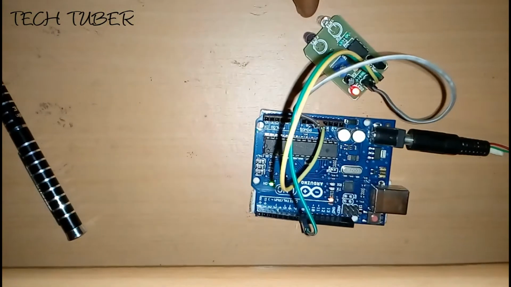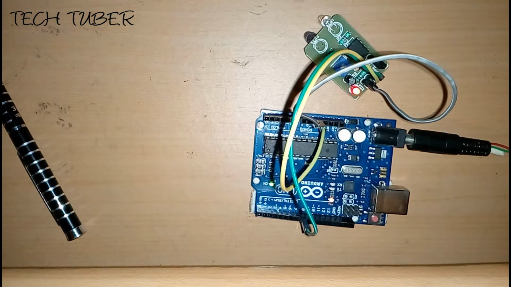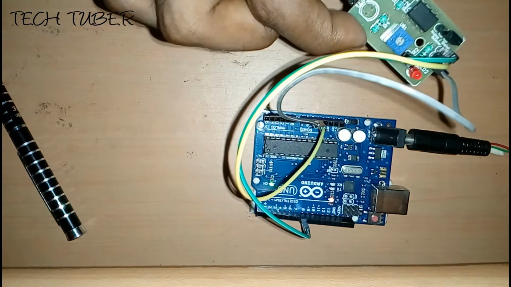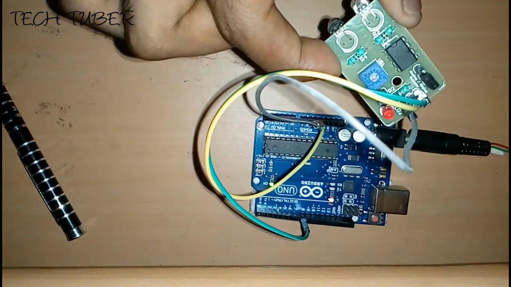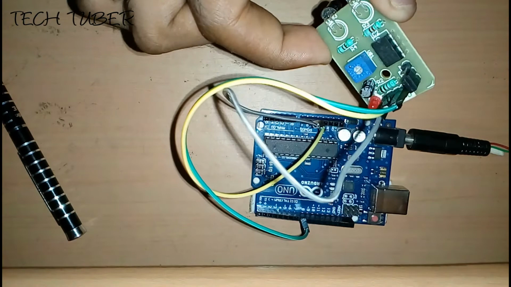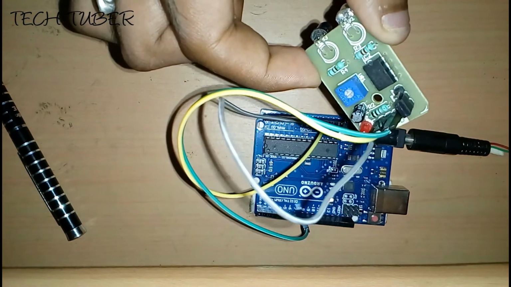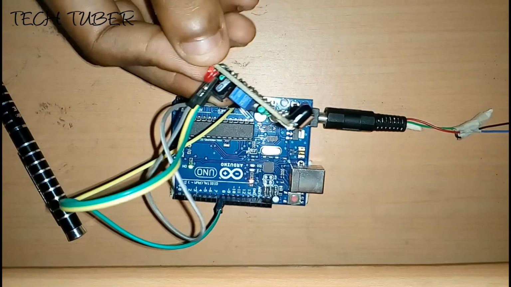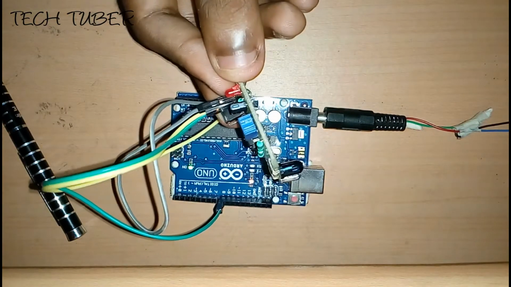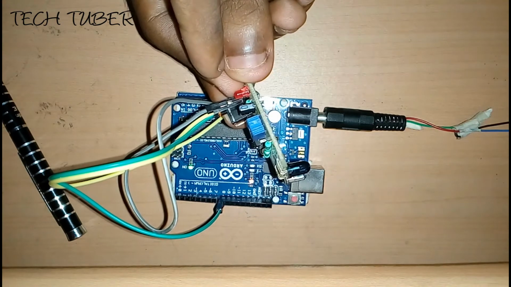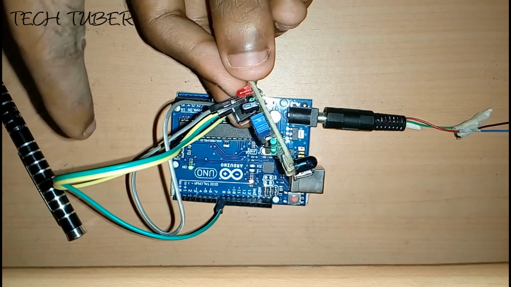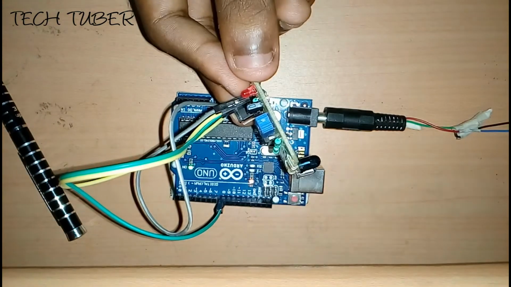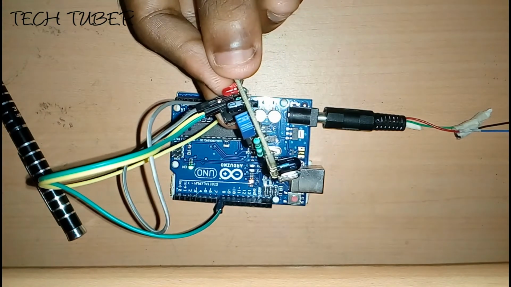You can see the sensor is detecting this plane, that's why this LED is glowing, and now you can see that it has stopped glowing, and there is no light, as there is no object in front of the IR sensor. So I will show you again with my hand. Look closely. When there is an object in front of this sensor, the red LED will glow and it will send data to the Arduino, and that is your task, how you will use that data in the code. So I will show you with my hand.